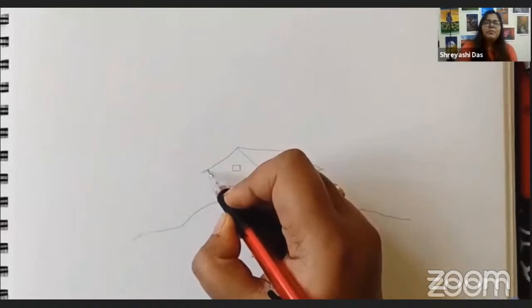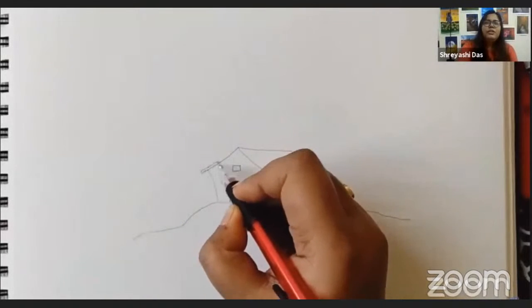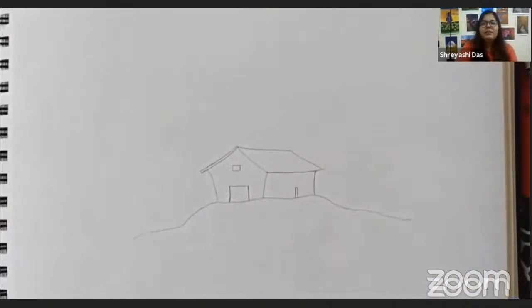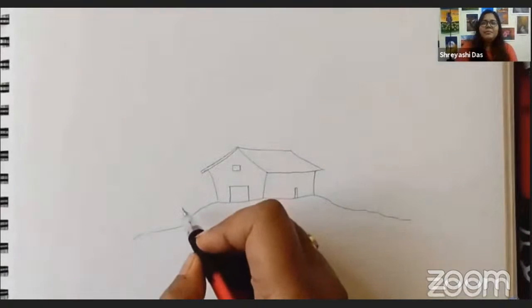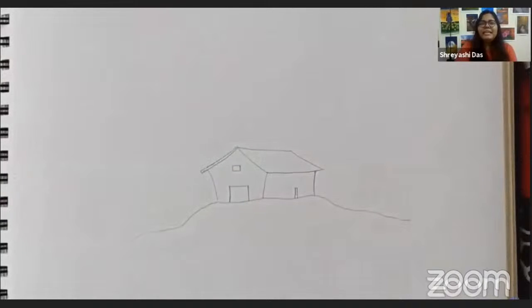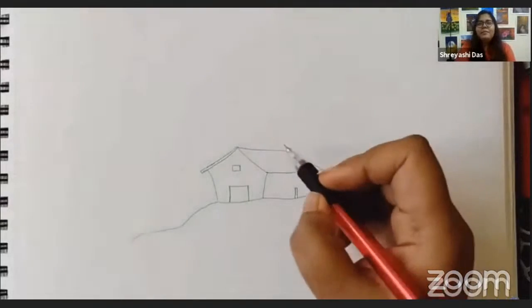You can just make one more layer for the roof also so that it looks nice and strong, so that your house looks nice and sturdy. Right? Everybody ready? Everybody getting it up to this? The house and the land part is done for everyone.